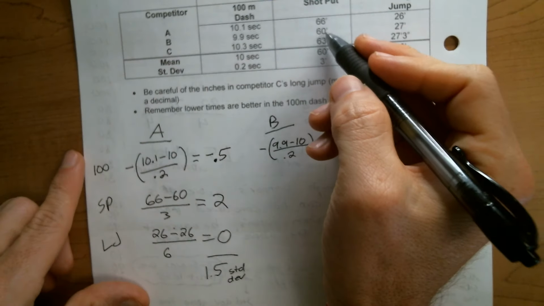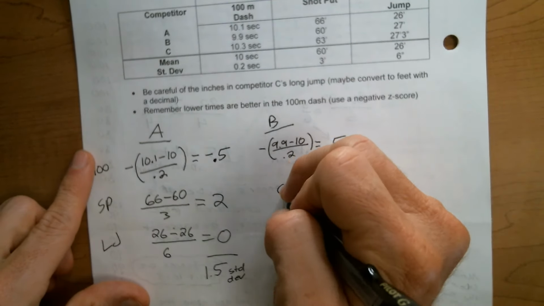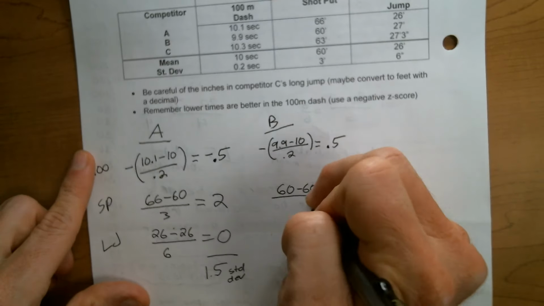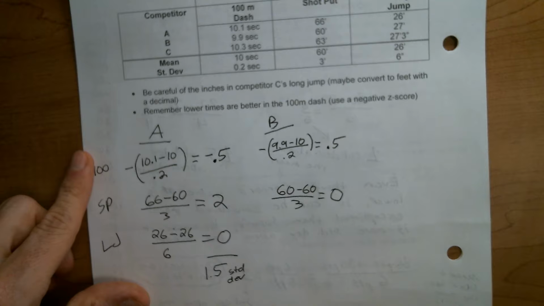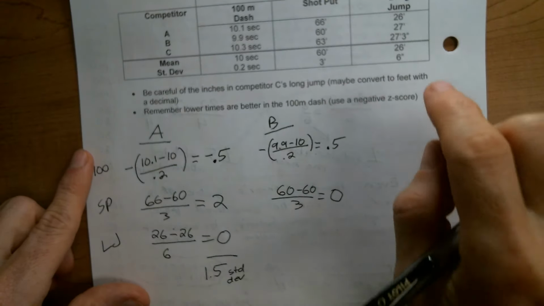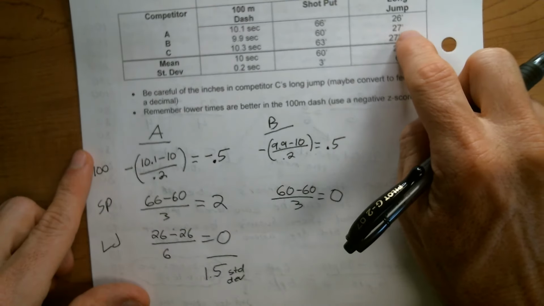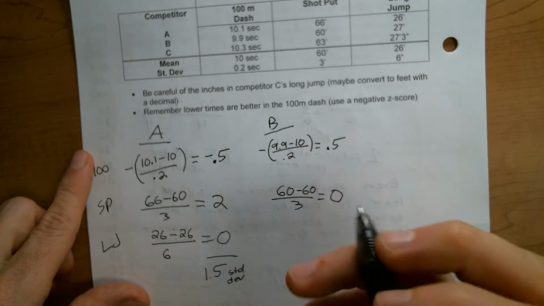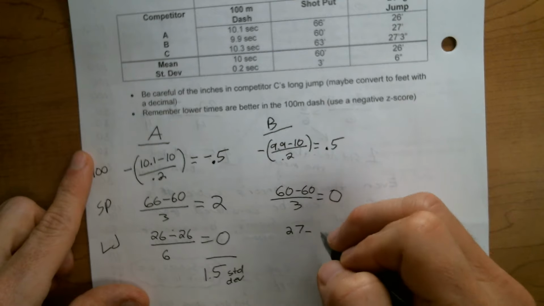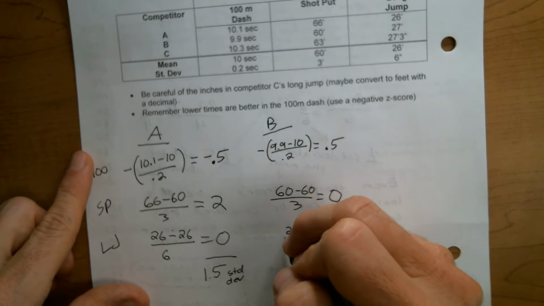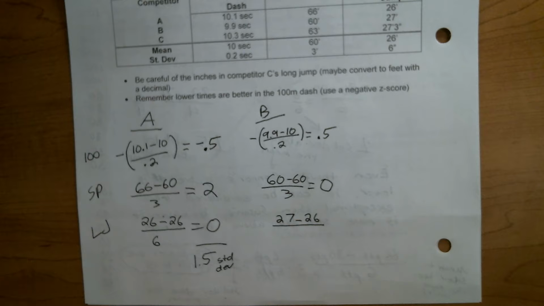For the shot put, B was 60. So that would be 60 minus 60 divided by 3, or 0 divided by 3, or 0. And then for the long jump, B was 27, minus 26, divided by, and as I do this, I realize that I made a mistake on A, but thankfully it didn't really hurt us because it was 0.